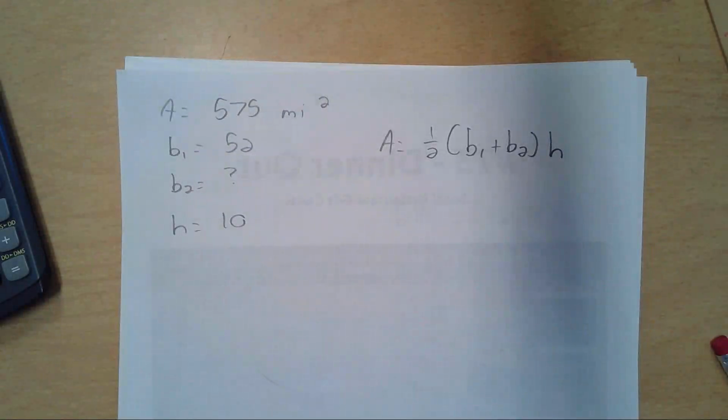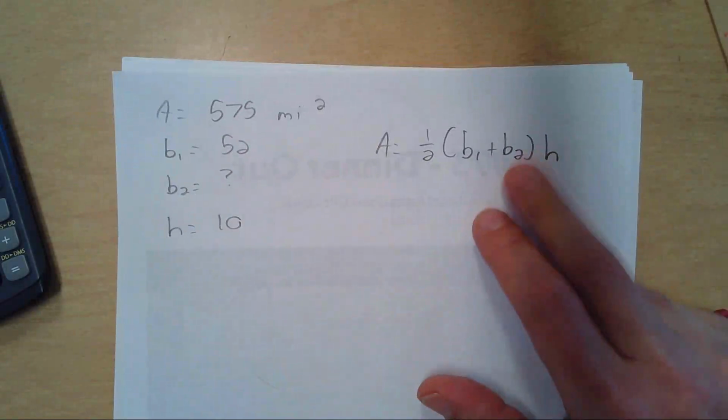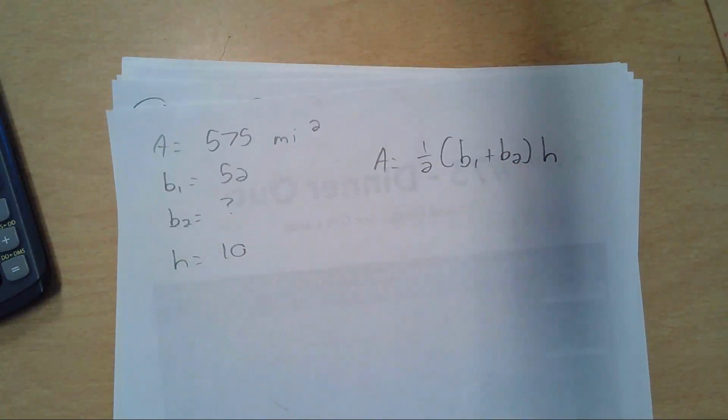Monday's lesson's not quite as involved, but Tuesday's lesson's pretty intense. Worse than this? Uh-huh. Yeah, this isn't that bad, though. It takes some getting used to, to be honest with you. We covered this stuff last year. We didn't do this, though, but we did find area of trapezoids and stuff.